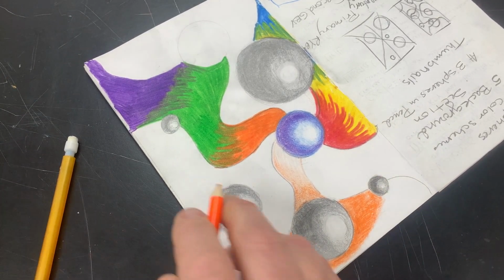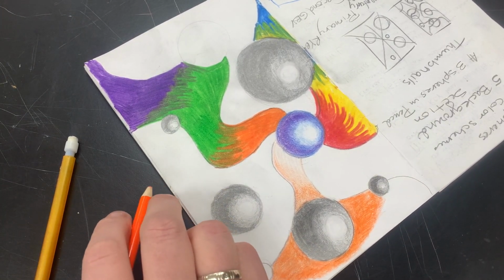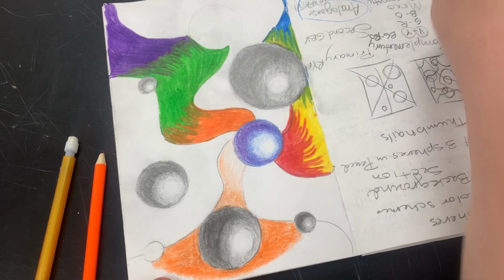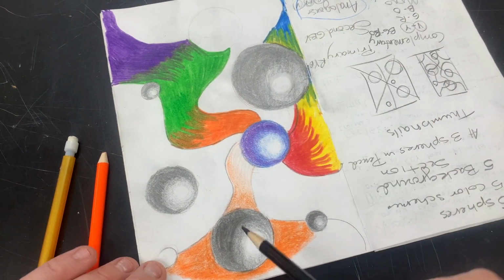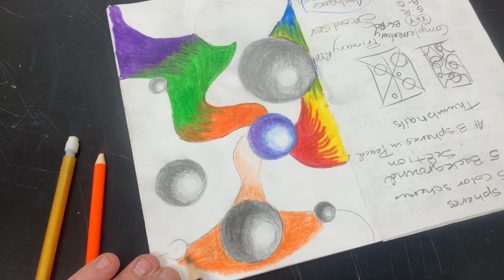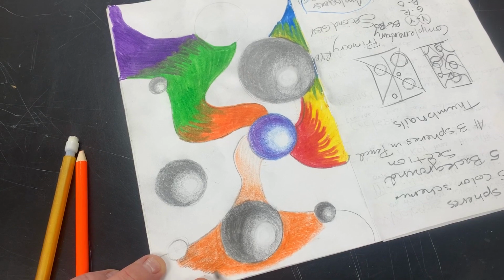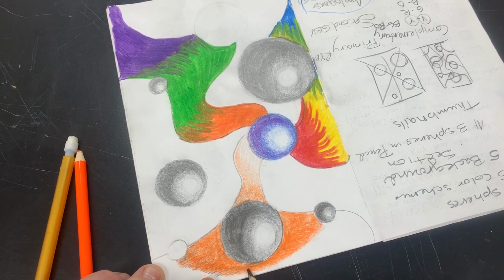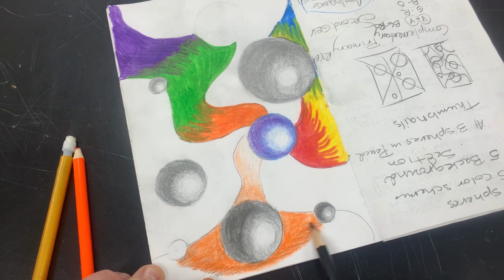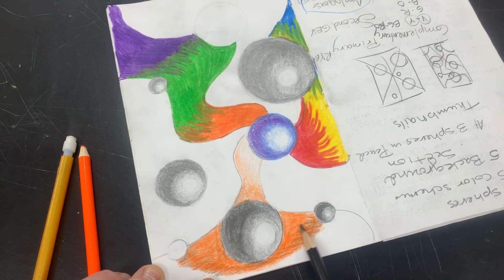Okay, now I'm going to take my black colored pencil as opposed to my drawing pencil, and I'm going to layer on a little tiny bit of black into that orange. So I'm layering a little bit over it.